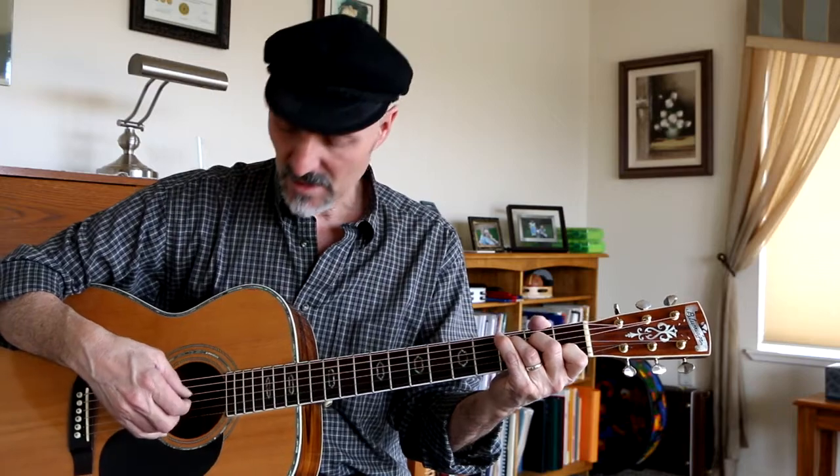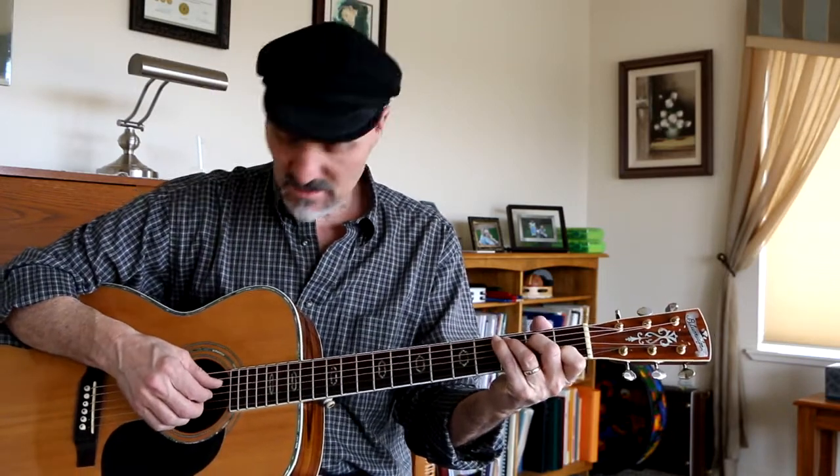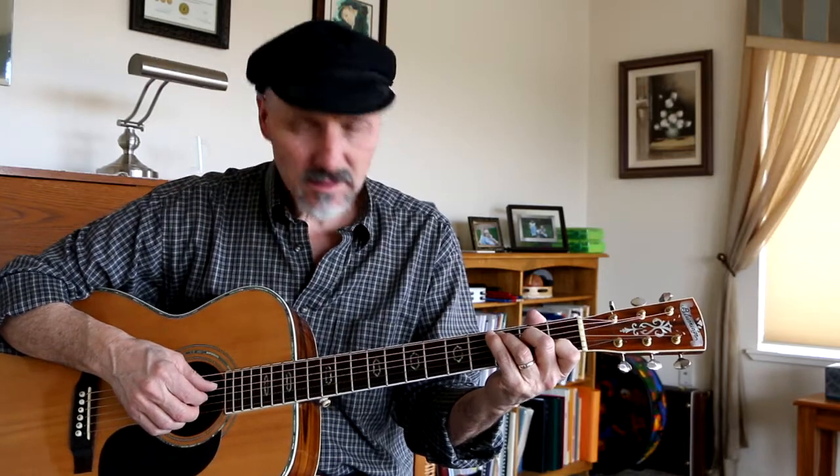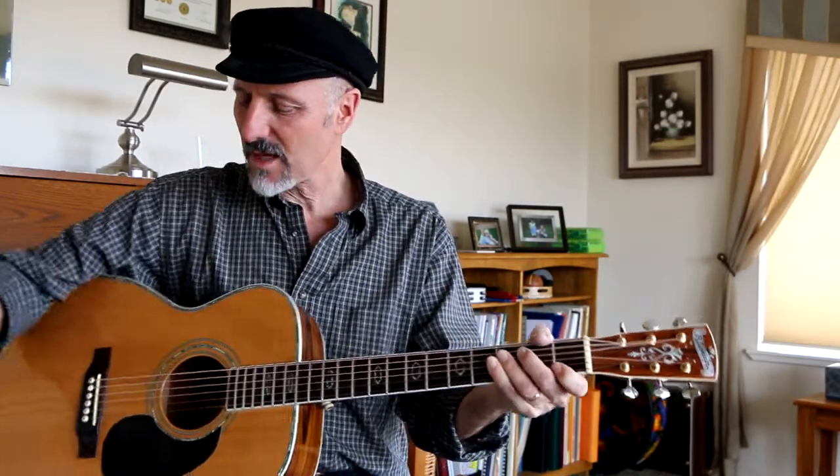Okay, there you go. But normally, when you're playing that C major chord, you're playing those 3 notes, and then you're playing 2 other notes. Well, what are those? What are those 5 notes? Well, 2 of them are C's, 2 of them are E's, and 1 is a G. C, E, G, C, E. Those are the notes. C, E, G, C, E.